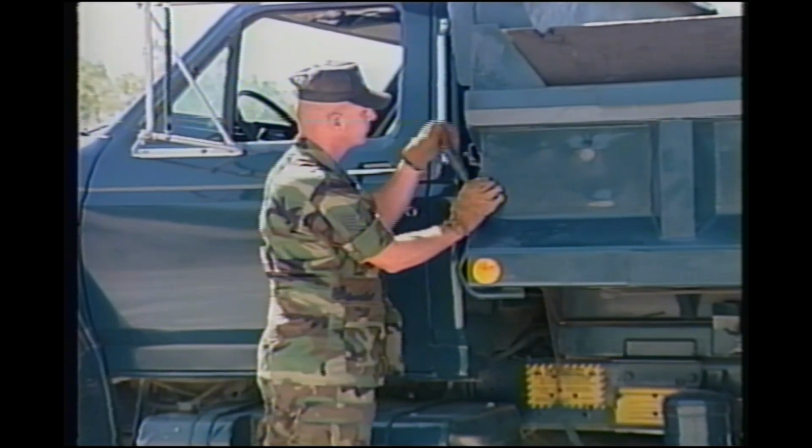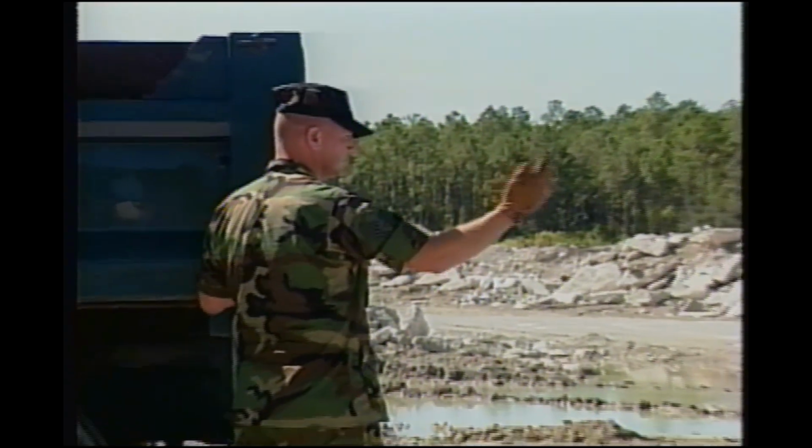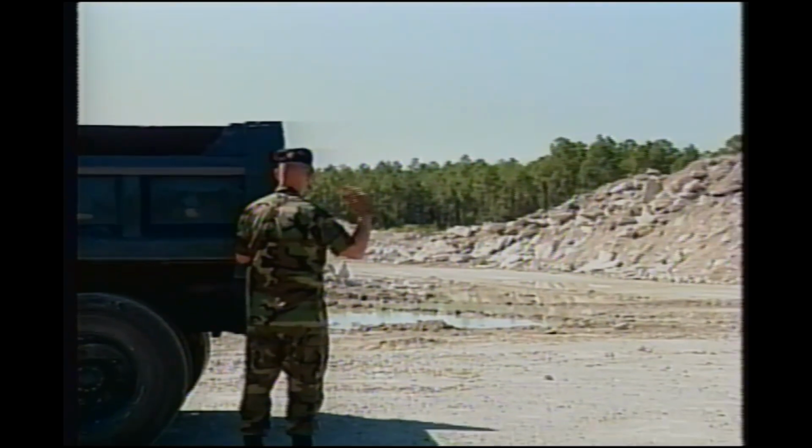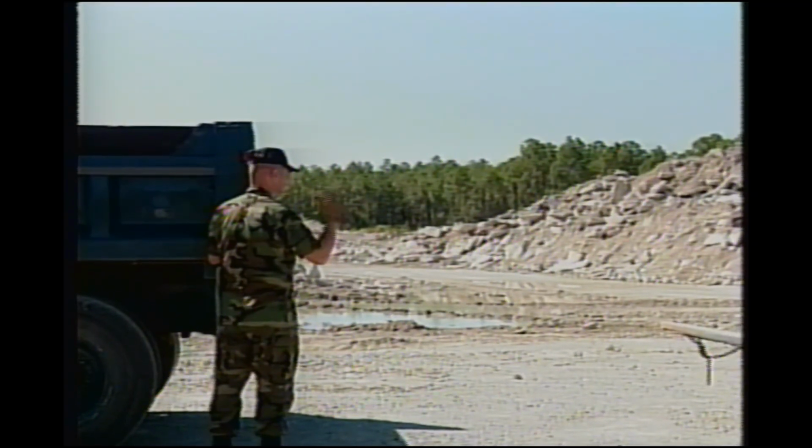Pull down the tailgate locking lever to open the tailgate locking mechanism. Slide the forklift to the rear of the dump truck.